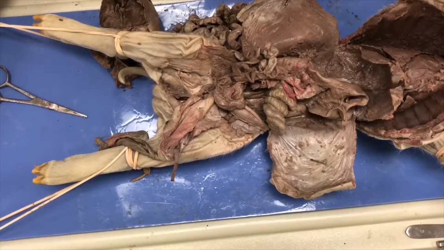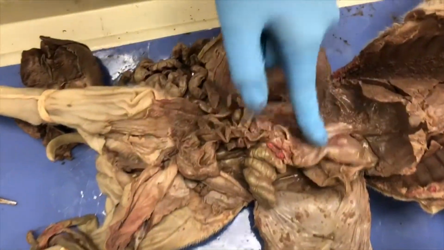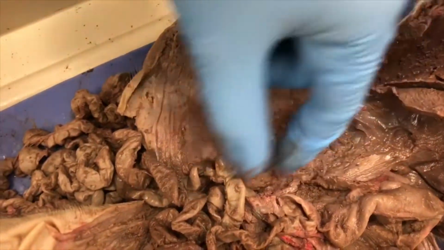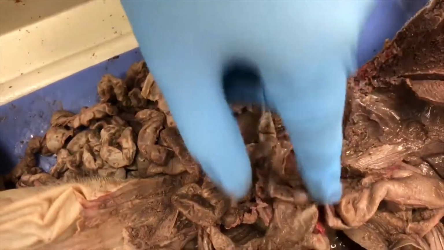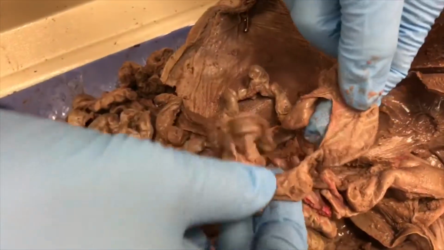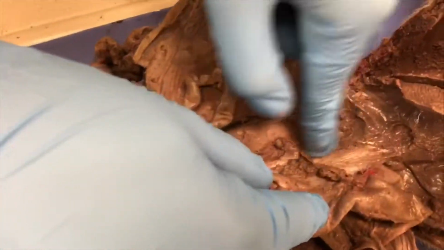The endocrine system includes the pancreas, which is this kind of grainy mush. It is also on the small intestines. You can't really see the grainy things. Usually it would be attached here.